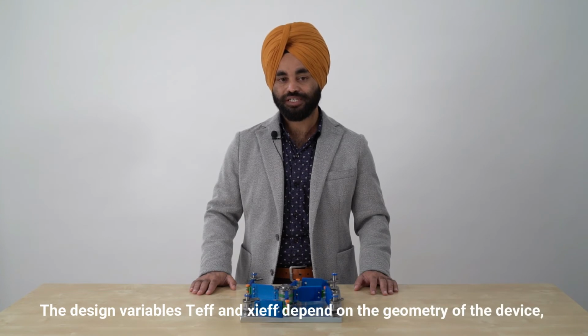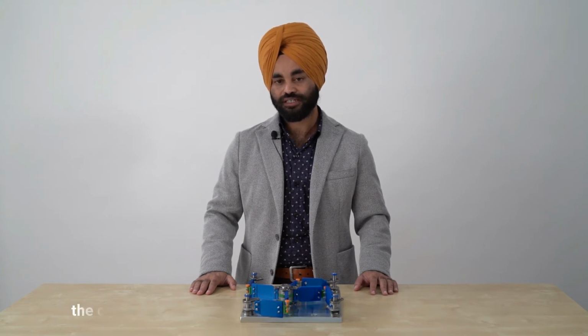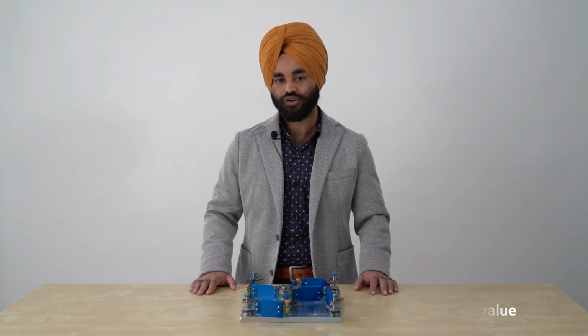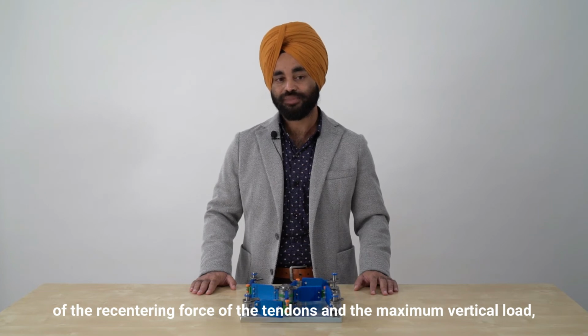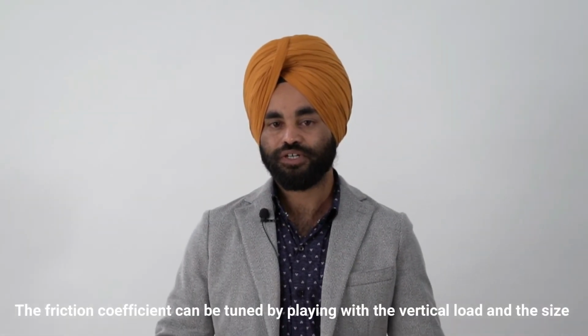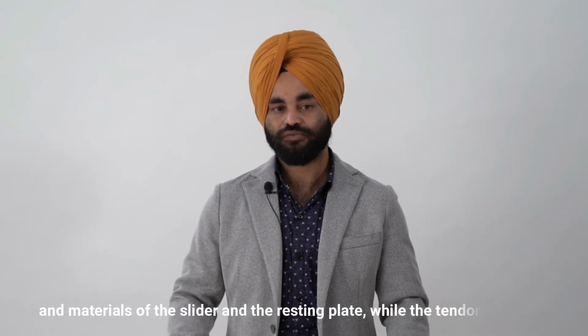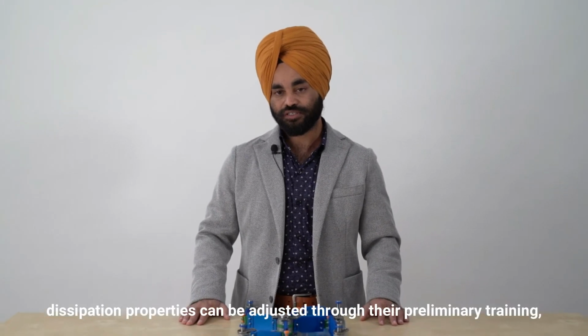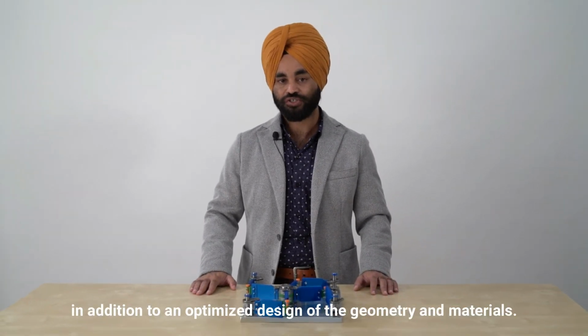The design variables T effective and ζ effective depend on the geometry of the device, the current value of μ effective, the ratio chi between the design value of the recentering force of the tendons and the maximum vertical load, and a dimensionless parameter lambda that characterizes the energy dissipation capacity of the tendon. The friction coefficient can be tuned by playing with the vertical load and the size and material of the slider and the resting plate, while the tendons' energy dissipation properties can be adjusted through their preliminary training, in addition to an optimized design of the geometry and materials.